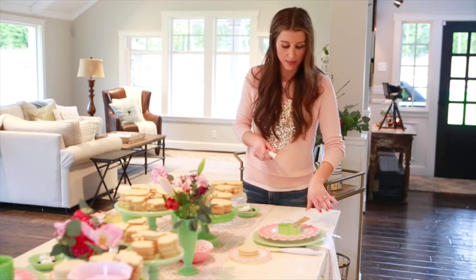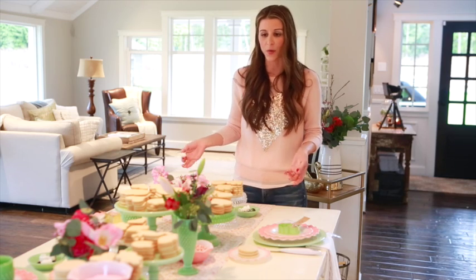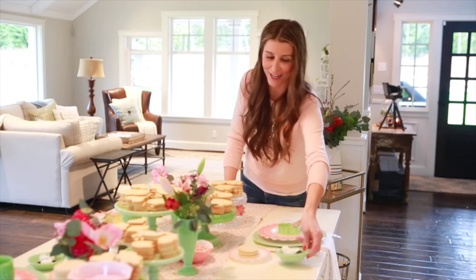And then obviously the decorating bag and the cookies are already here. So just think outside of the box when you're setting your table, something fun, something pretty and special for your guests.